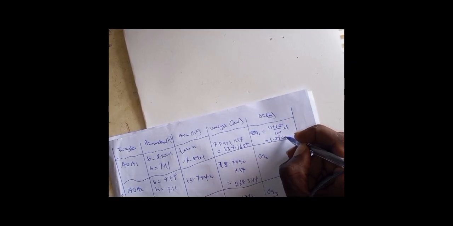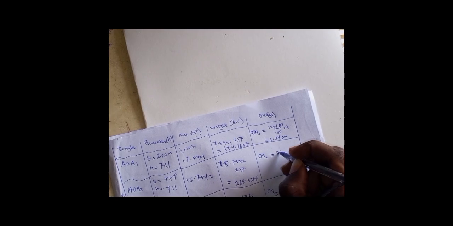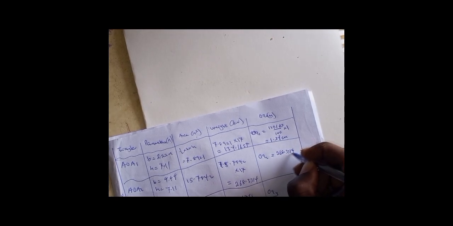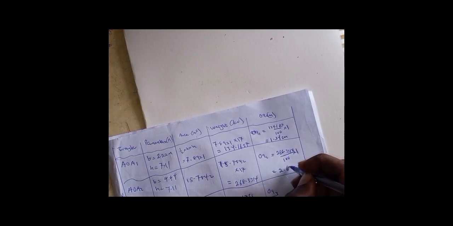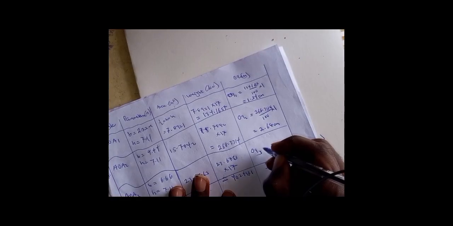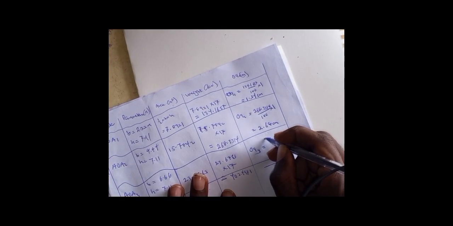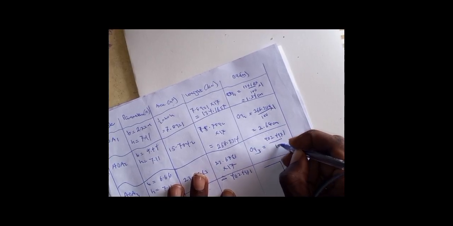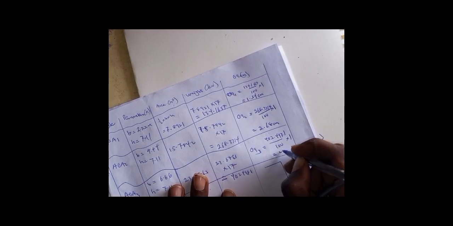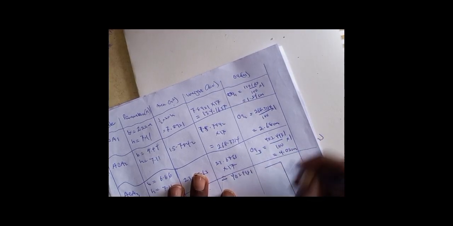1.34 centimeters. The next one, I have 268.3314. I divide by 100 and multiply by 1. This gives 2.68 centimeters. Then the last part, 402.4971 over 100 by 1, and this also gives 4.02 centimeters.